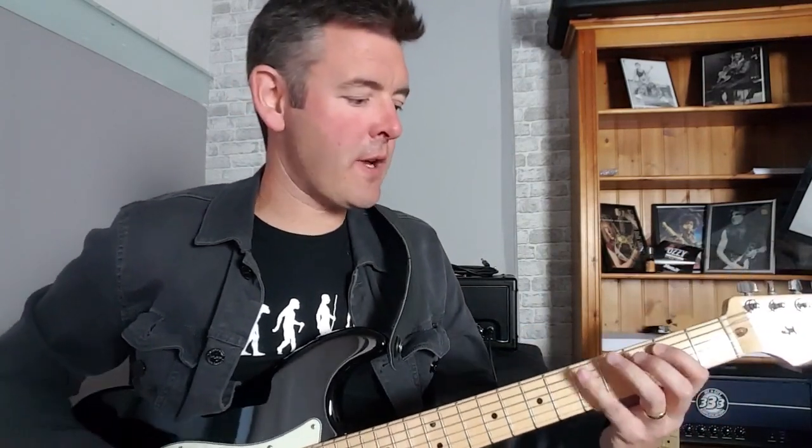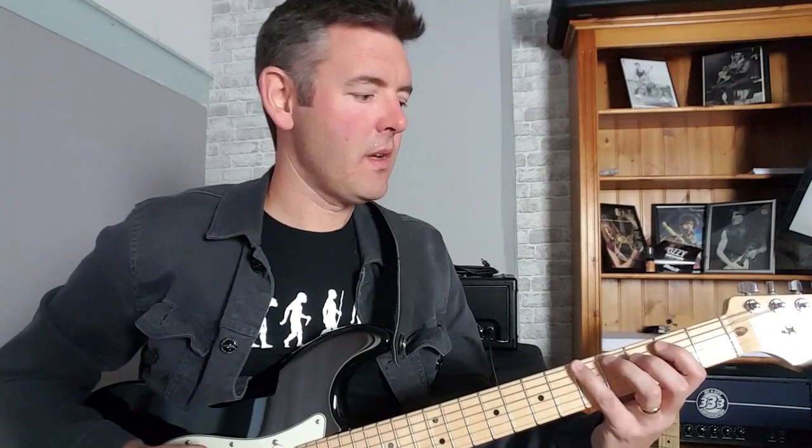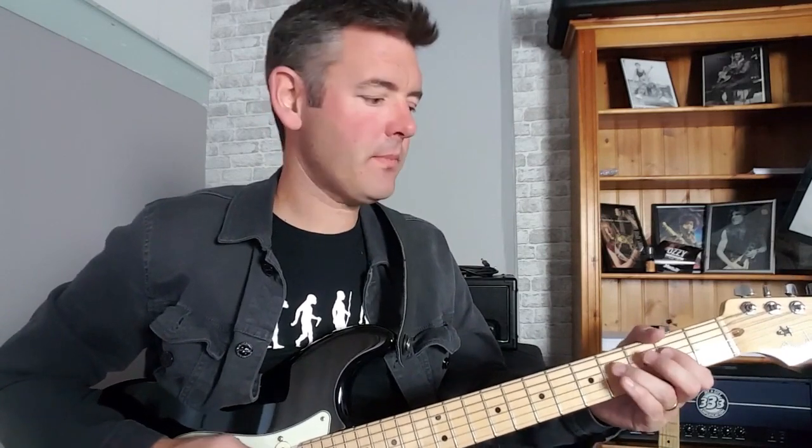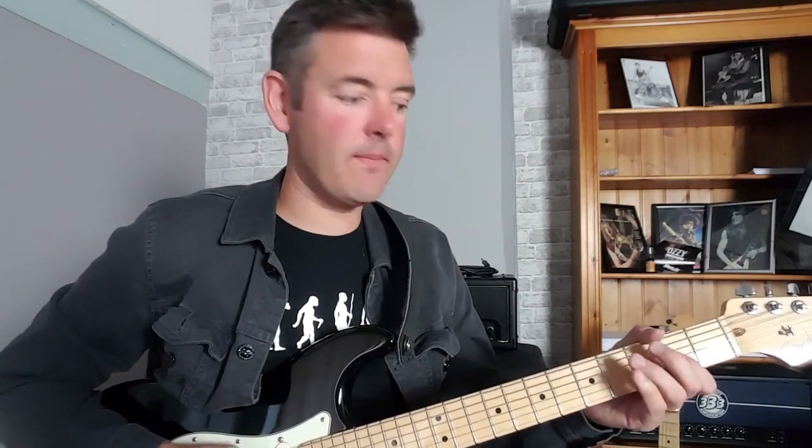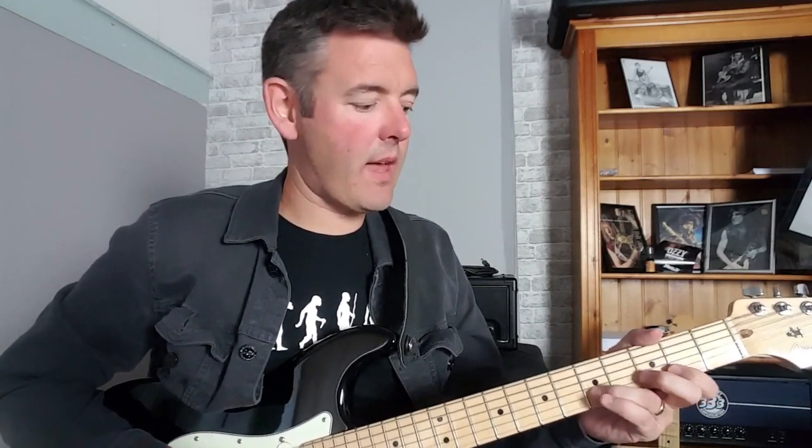Let's start with our little finger on the 5th fret on the E string. We're going to call that our root note. That's our A note because we're playing in the key of A. Then on the A string, we're going to go 2 to 4. We're going to go 2 to 4 on the D string. And on the G string. And 2 to 5 on the B string. And the high E string.